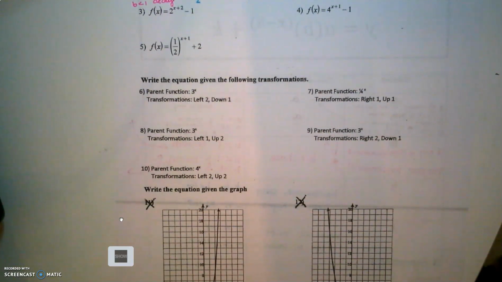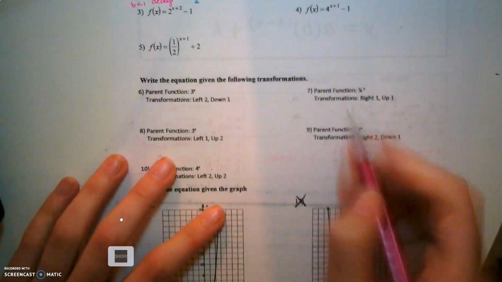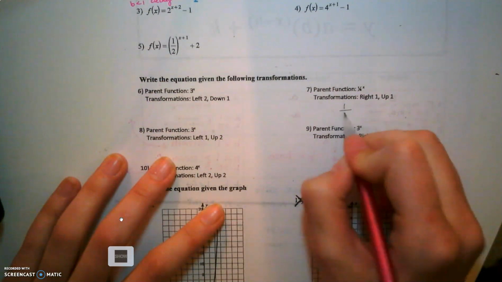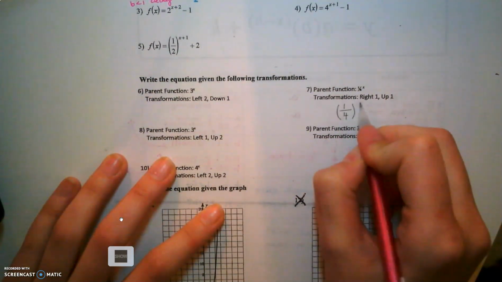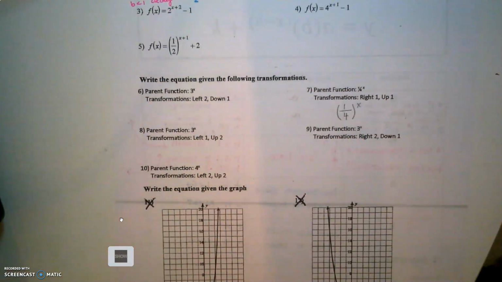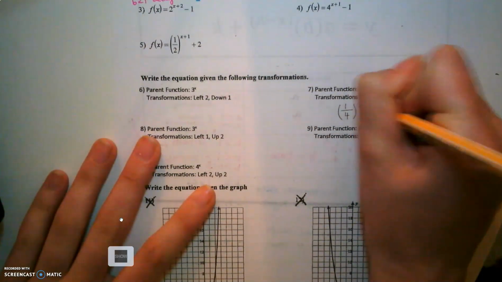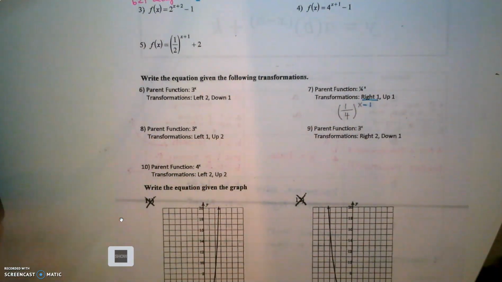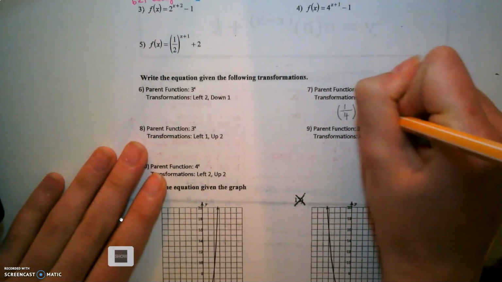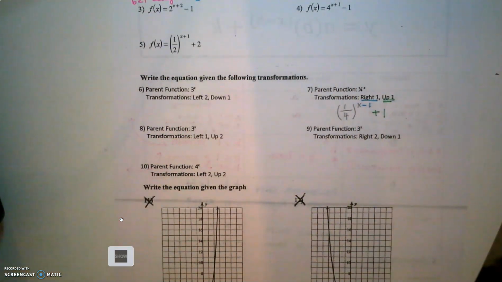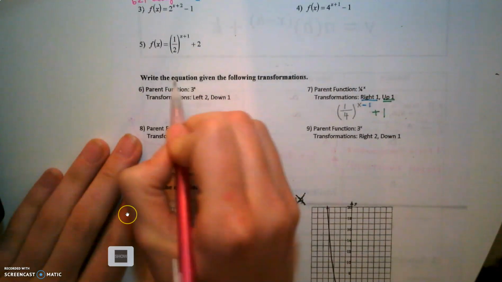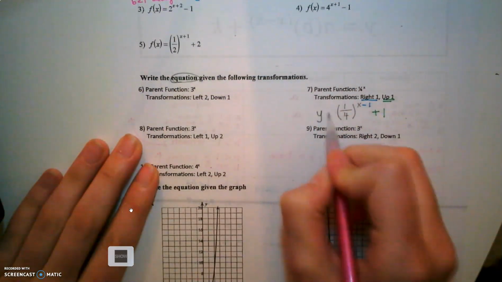What if I ask you to write them? Well, if I ask you to write them, I'm going to start with a parent function. So that parent function is going to be 1/4 raised to the x. And I'm always going to put my base inside parentheses just in case something weird happens. It says to the right 1, so I'm going to put minus 1. And then it says up 1, so I'm going to say plus 1. And remember, since it says equation, I'm going to write y equals.